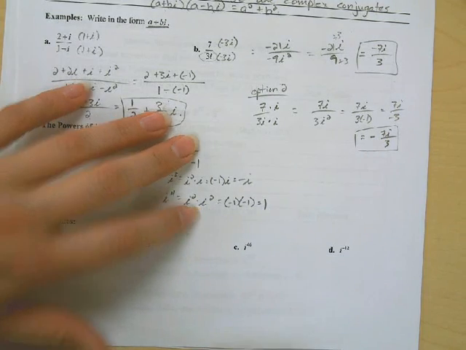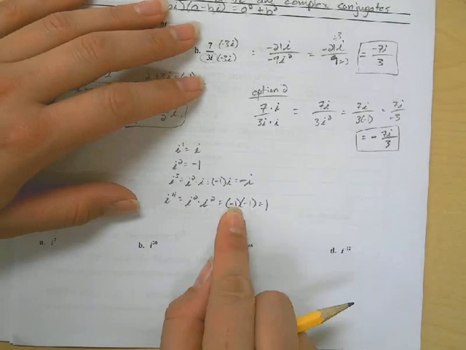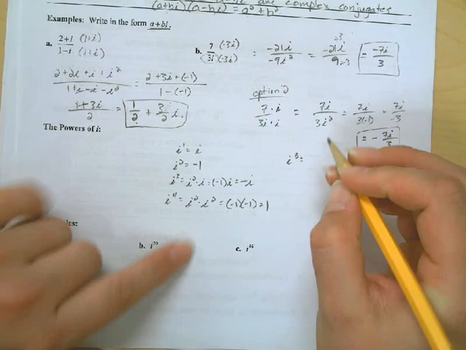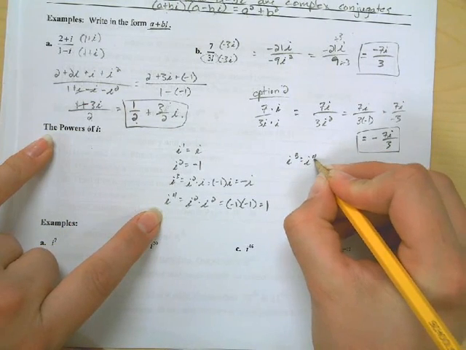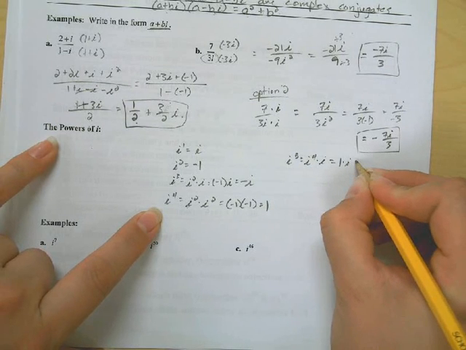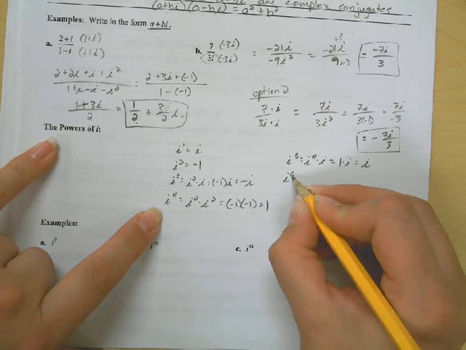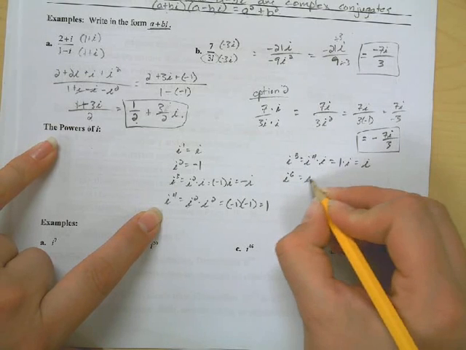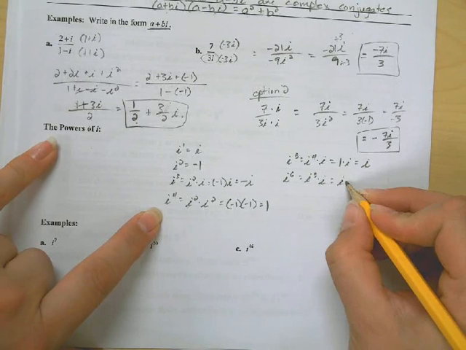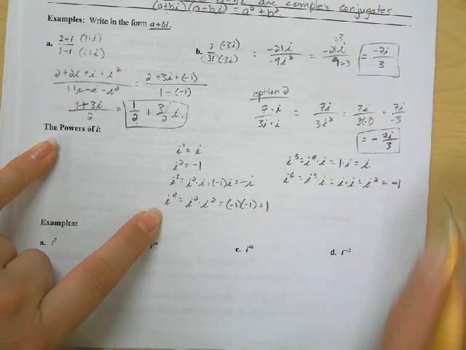It's just going to keep happening, because every time I have an i squared, I'm going to get a new negative 1. Now i to the fifth, I could say that's i to the fourth times i. Well, i to the fourth is 1, so 1 times i is just i. i to the sixth is i to the fifth times i, which is i times i, which is i squared, which is negative 1.